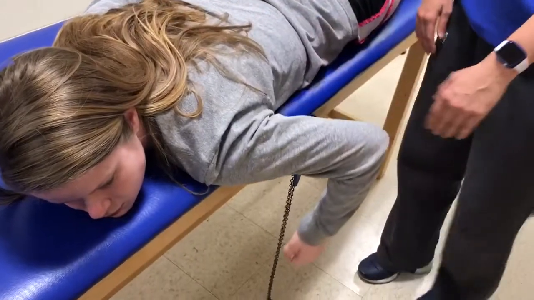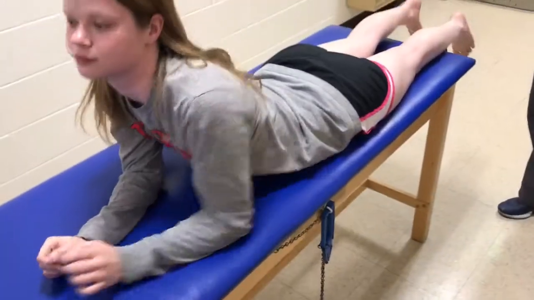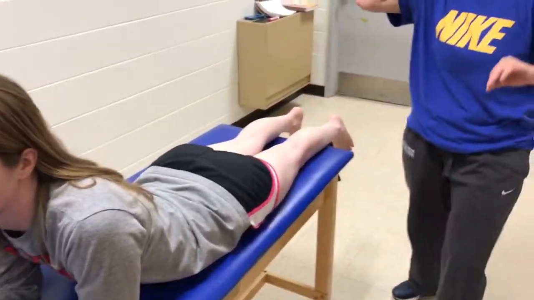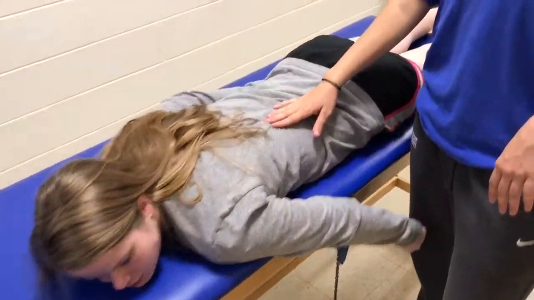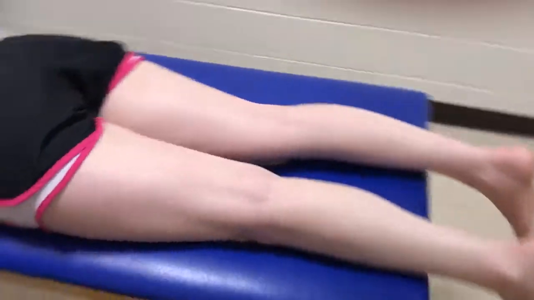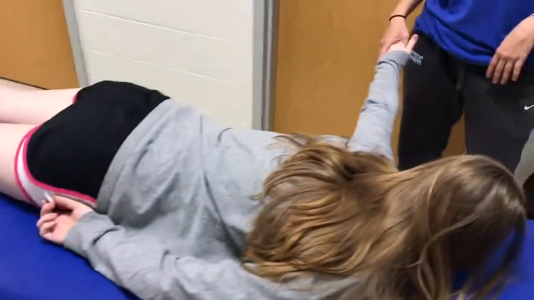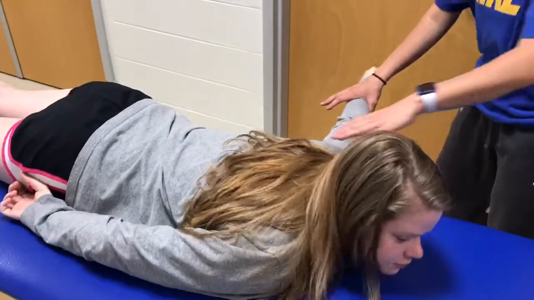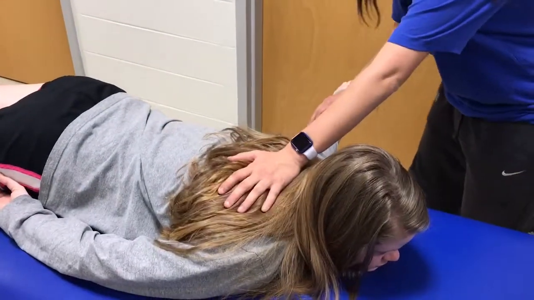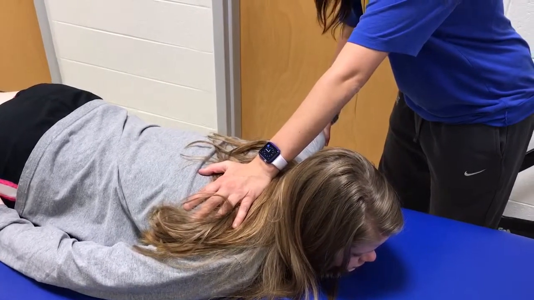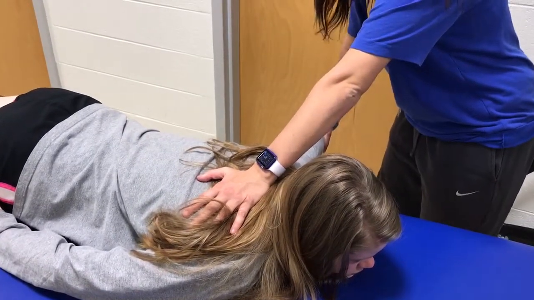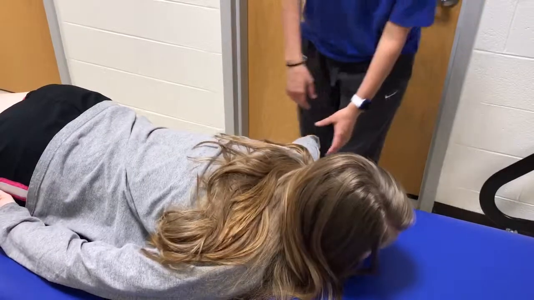Relax. I'll go ahead and just do your middle and lower traps since you're on your stomach already. So for your middle traps, I'm going to have you bring your arm out here with your thumb up. And I'm going to push down on your arm. I want you to hold this position and don't let it break you for 5 seconds. Ready? Go. 1, 2, 3, 4, 5.